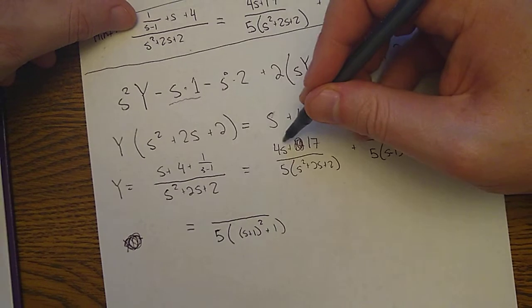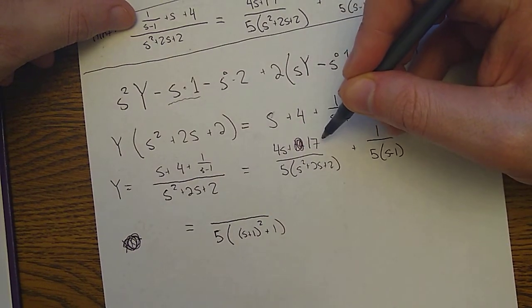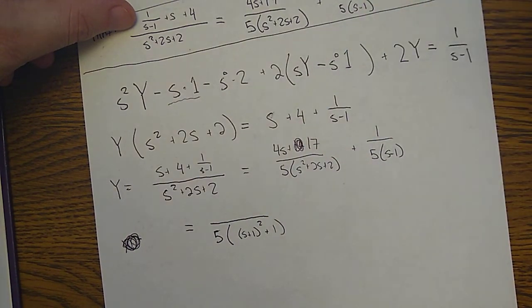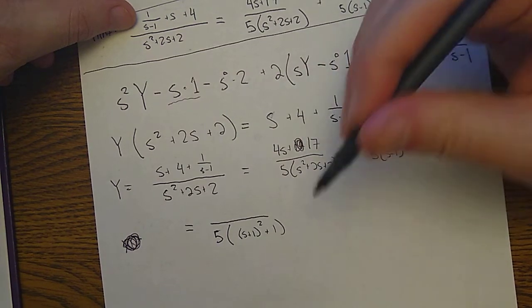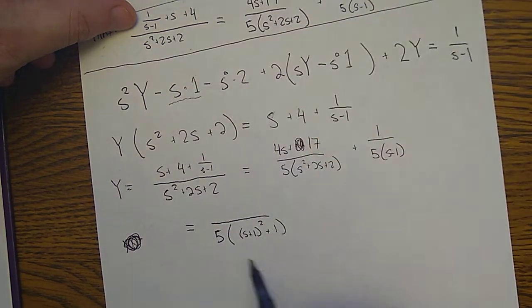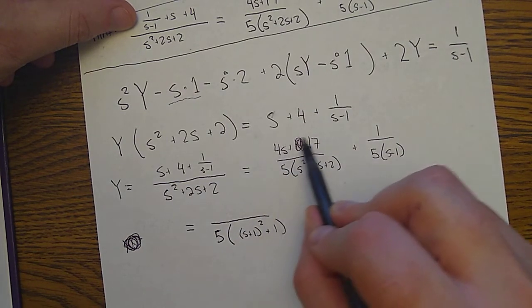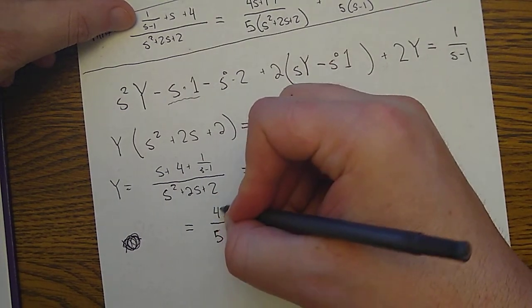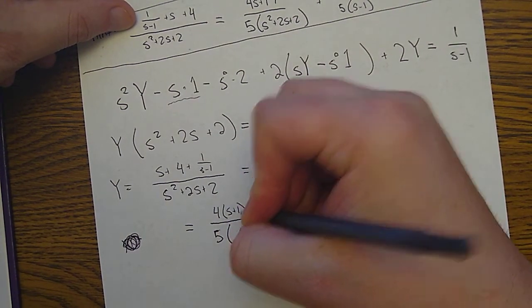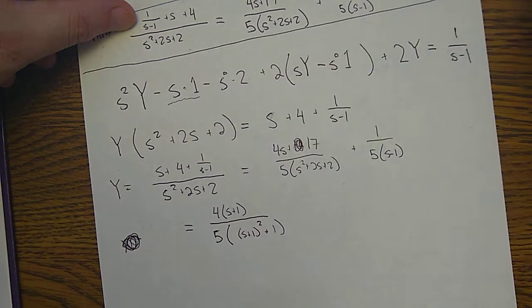Okay, now on the top, I'm not going to write 4s plus 17. Well, I am, but it's going to look different. Now I'm thinking along the lines of the fact that if I have an s plus 1 here, then I want all my s's to appear as s plus 1s. So instead of this s, I would like an s plus 1.